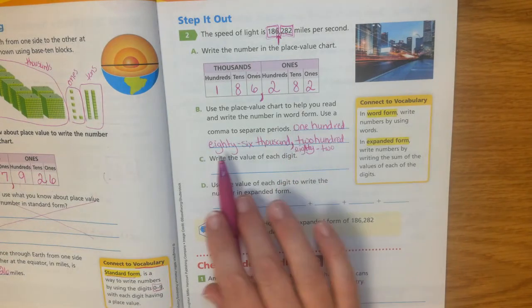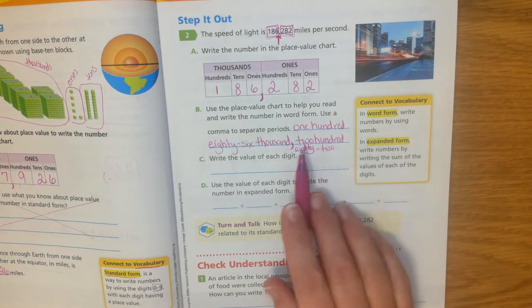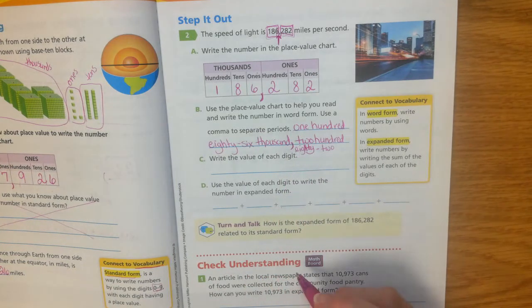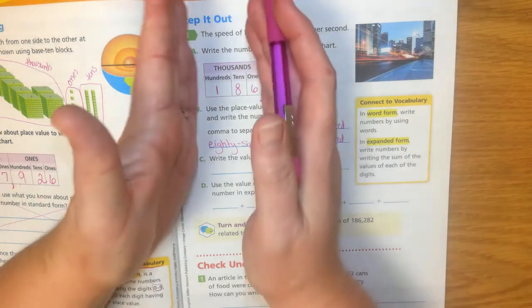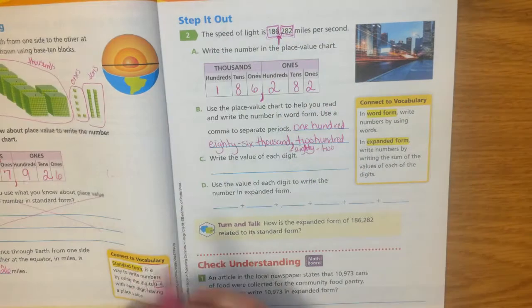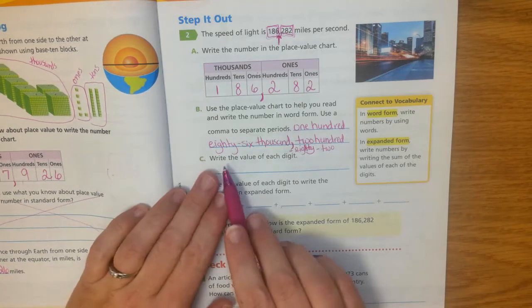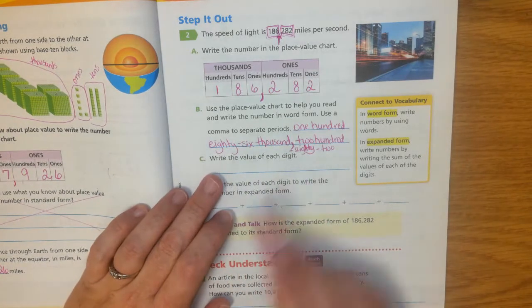So 186,282. The comma is super important because that separates one part of my number from the other part of my number. So that comma is critical in my number. So now we need to write the value of each digit.